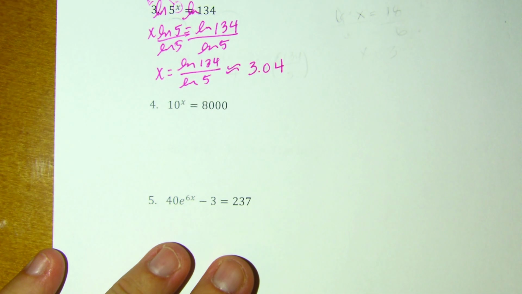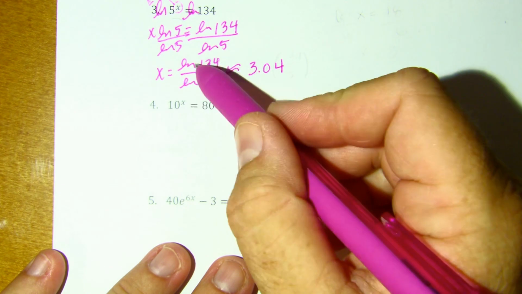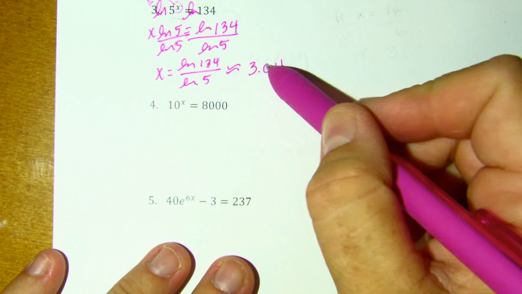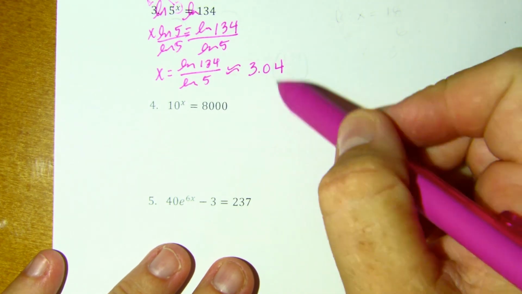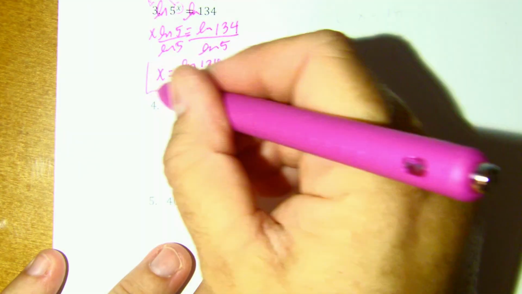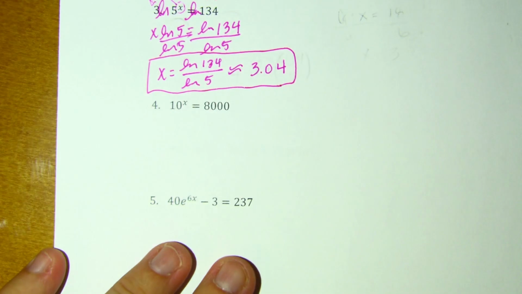Now, on your quizzes and tests, I want to see both of these. I want to see the exact answer before anything has been rounded, and then your approximate answer. That's what this squiggly equal sign means, that it's approximated. It's about 3.04. We had to round that decimal, so it's no longer an exact answer. So I want to see both of those on a quiz or an exam.